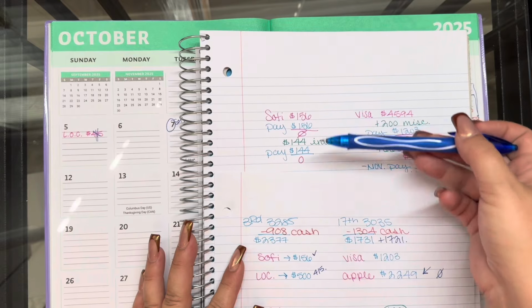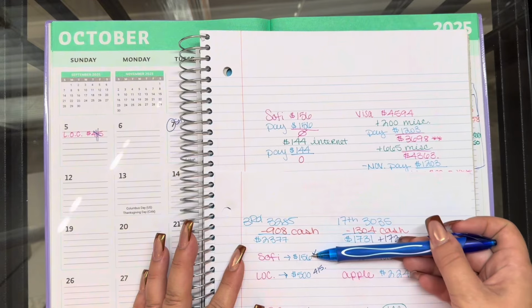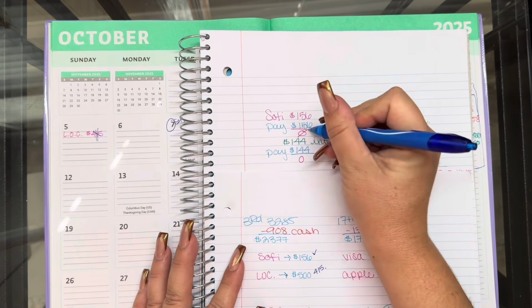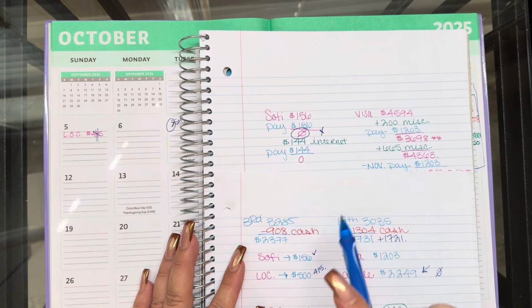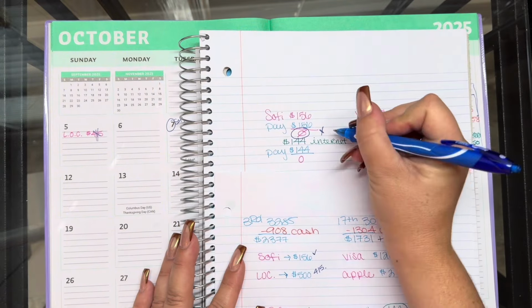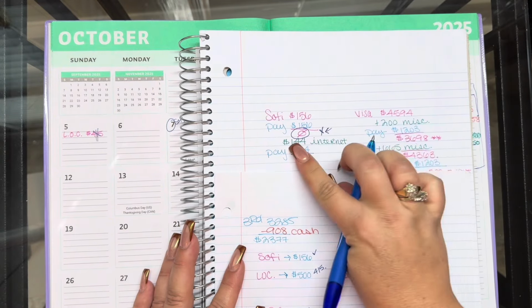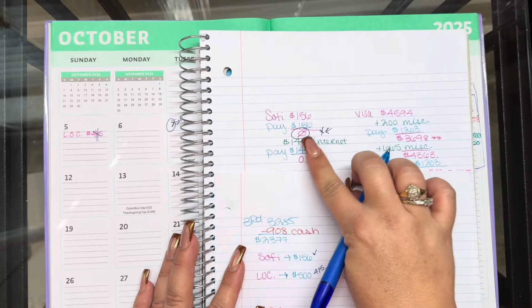So the SoFi card, we said we were paying $156 to it. That pays off the balance. The balance reports here at $0. There should be no interest on this card. Then we put the internet bill back on it. So the statement closes here. After the statement closes, we can put the internet bill back on the card.